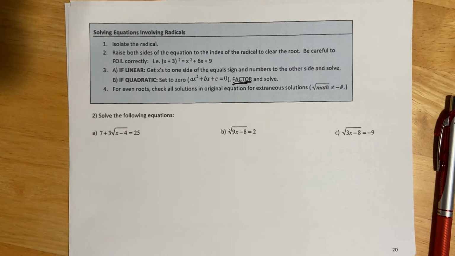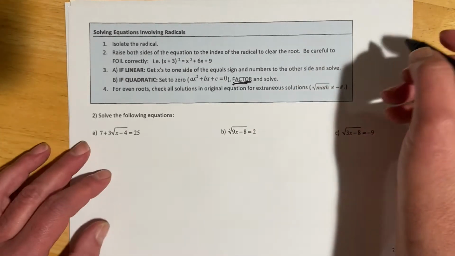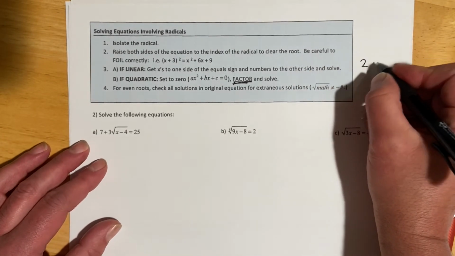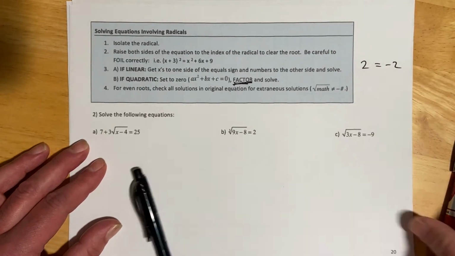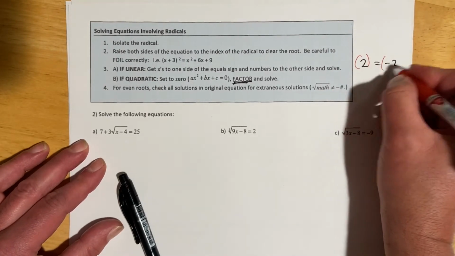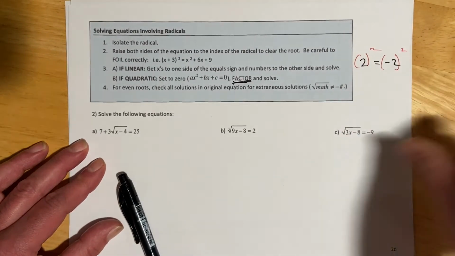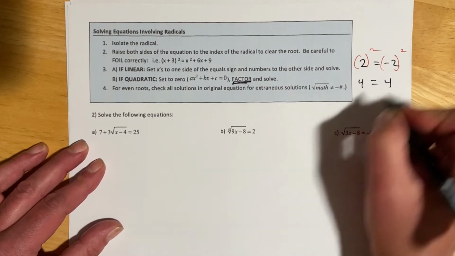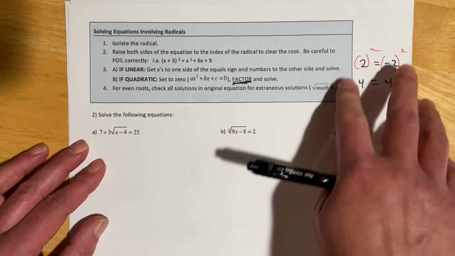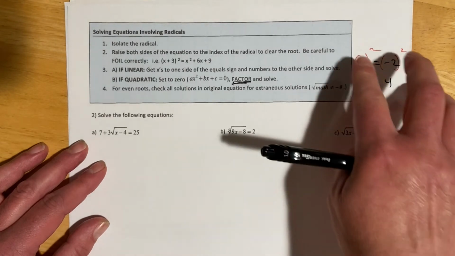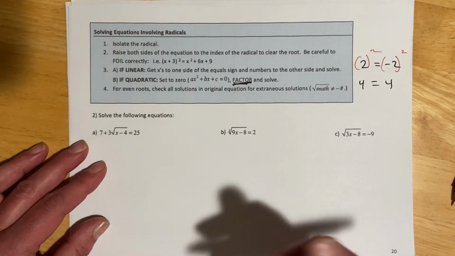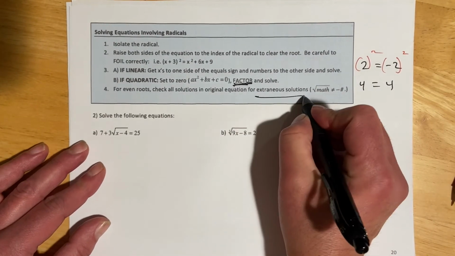When we square both sides, we can pick up a fake answer. The reason for that is, say I have 2 equals -2, which is totally not true. But if I square both sides, then I have 4 equals 4. So I can take something that's untrue, square it, and make it true. So by squaring both sides, I can pick up what's called an extraneous solution.